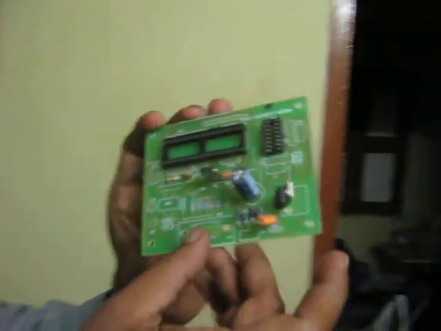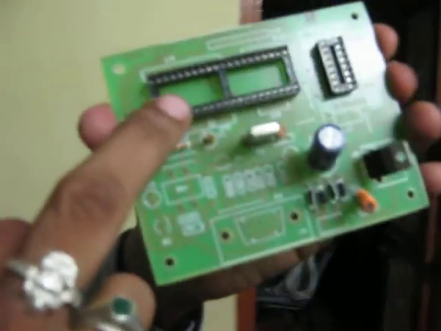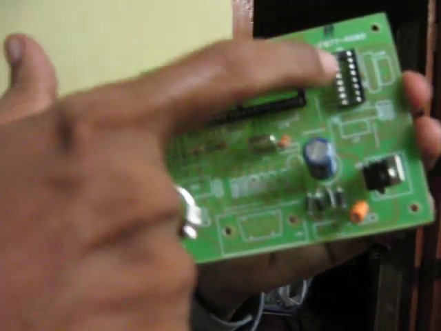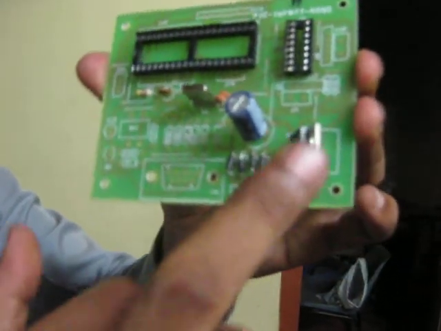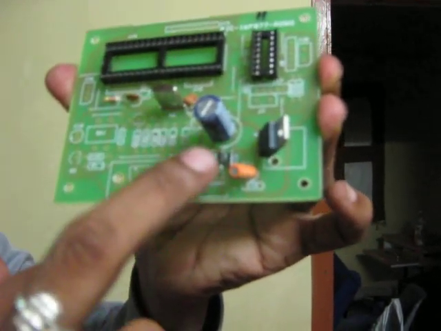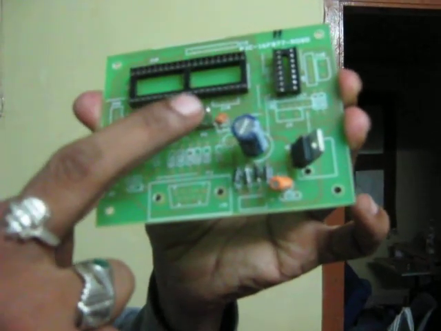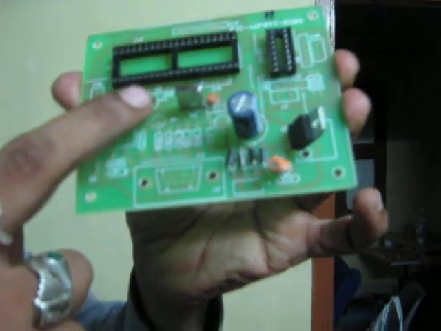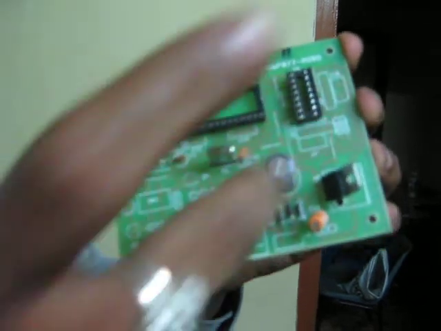Okay, in this PCB, see here, this is a 40 pin IC base for the microcontroller and this is the L293 IC base. Then this is the 7905 5 volt regulator. Then this is the filter capacitor. This is the AC to DC converter. Then this is the crystal oscillator. Then this is the power on reset resistance. Okay, this is the complete component side of the microcontroller board.